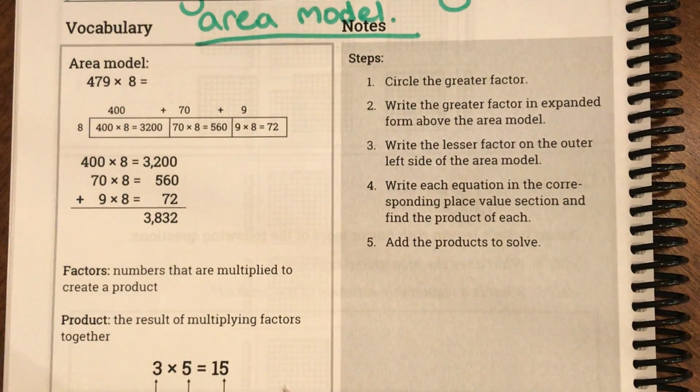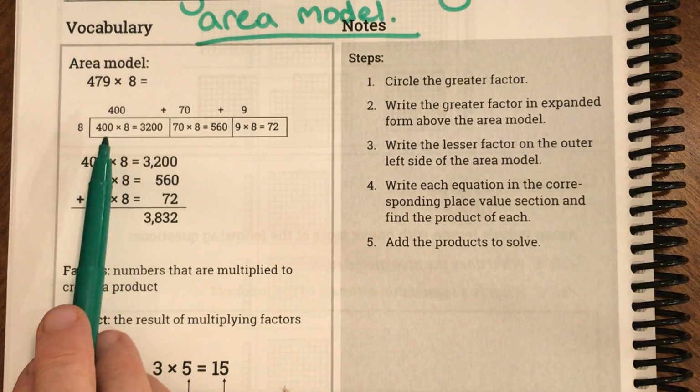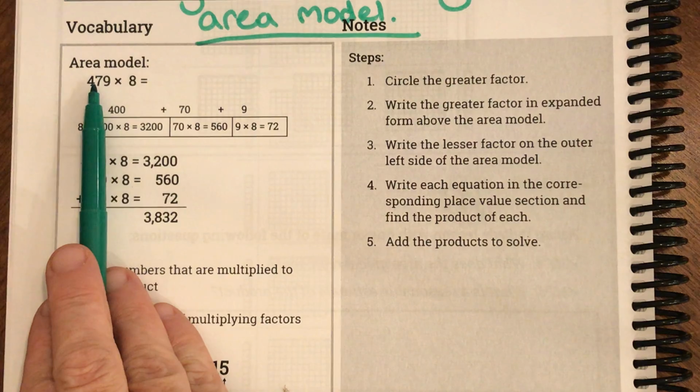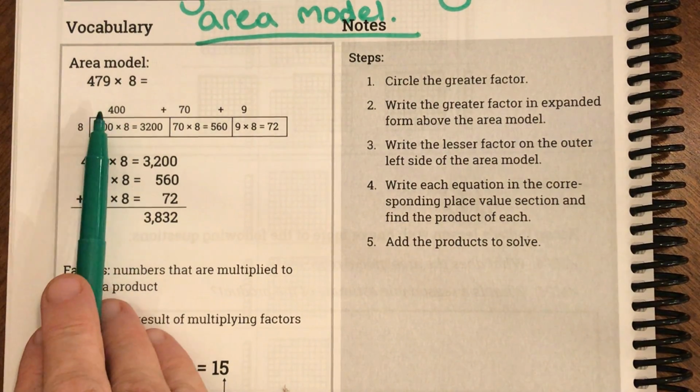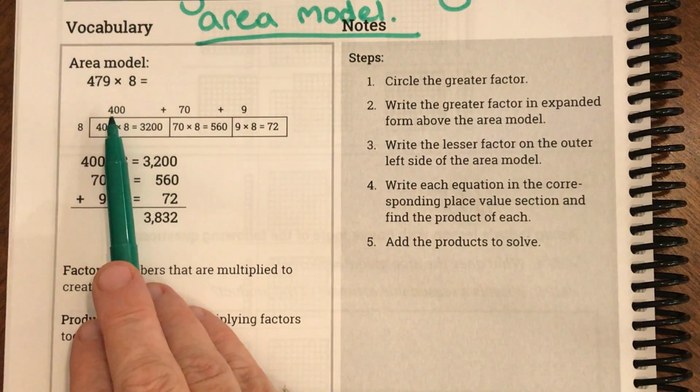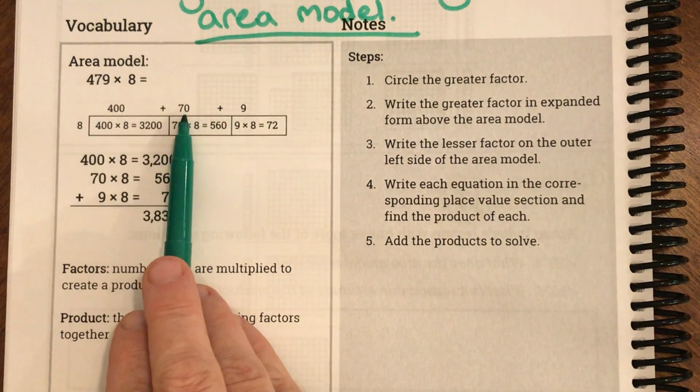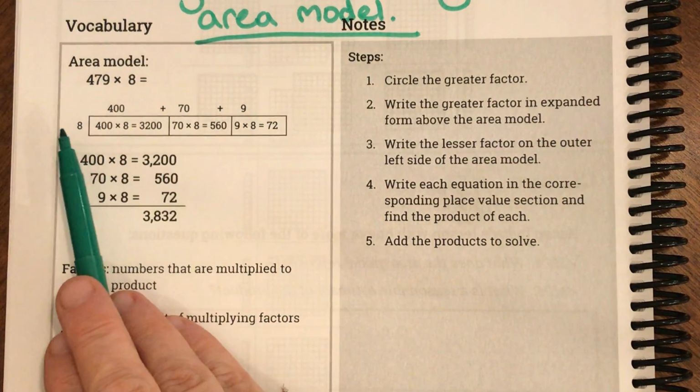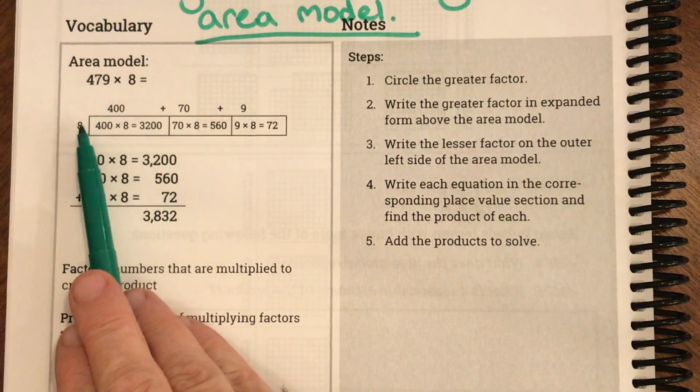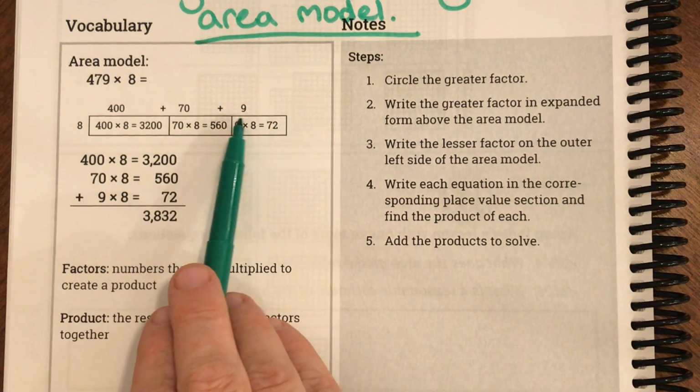Okay, and this shows the example of what the area model is, where they took the 479 and broke it up into expanded form of 400, 70, and 9. And they multiplied the 8 times each part of that.